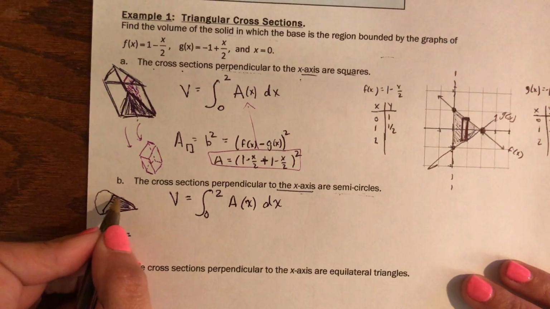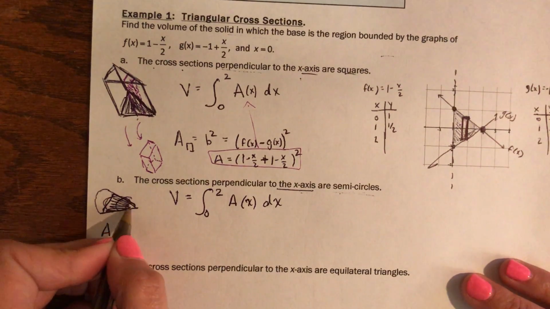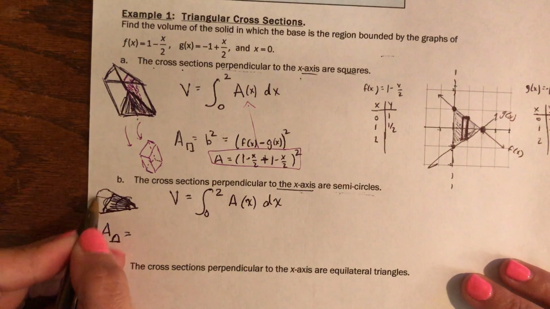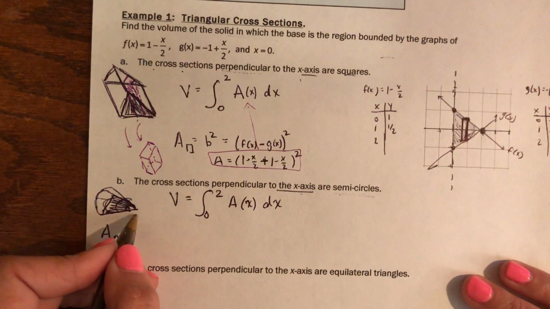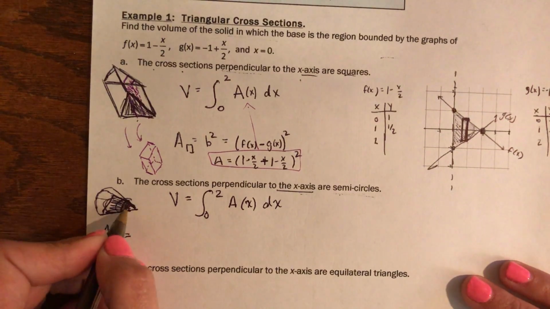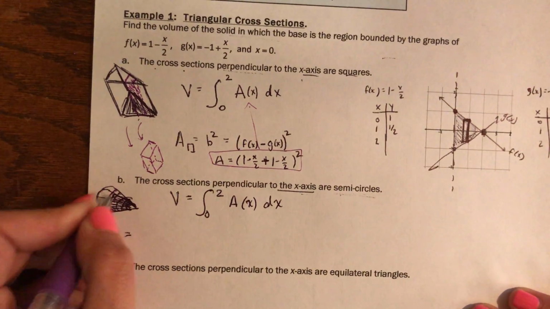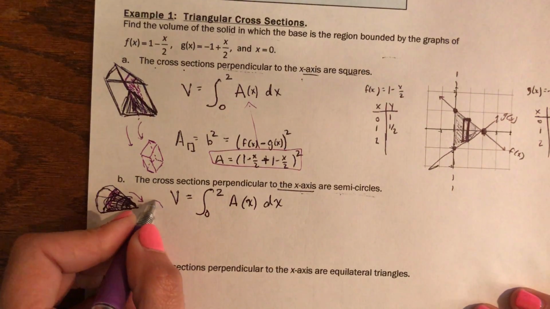So it's kind of hard to draw, but now our cross sections are circles, right? And so when I take a piece out here, a little cross section here, like this, okay, what it looks like is kind of something like this.